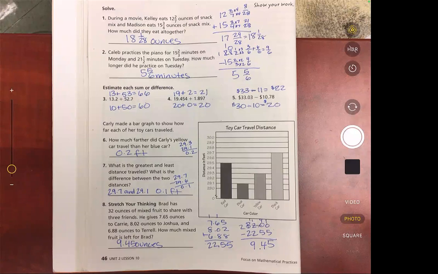All right, so we are correcting lesson 210 from Friday right now. Remember, if you have questions, you can pop them into the chat or go ahead and share them out loud.